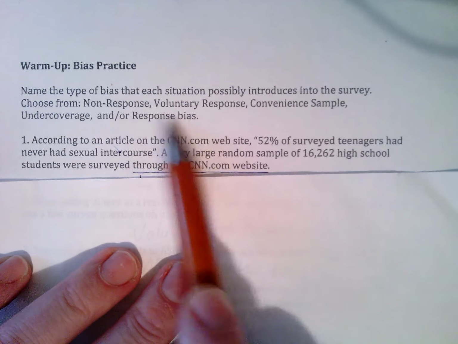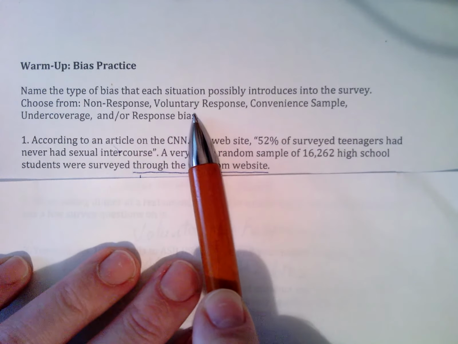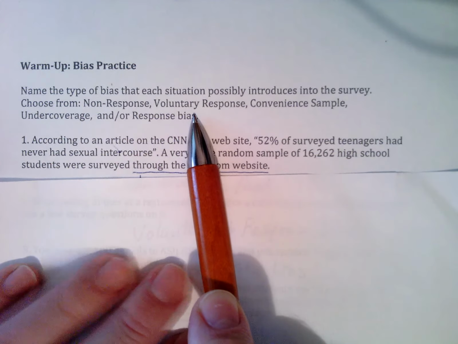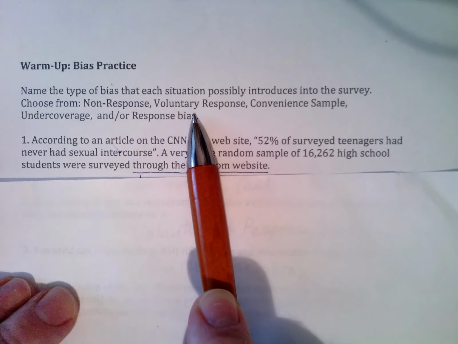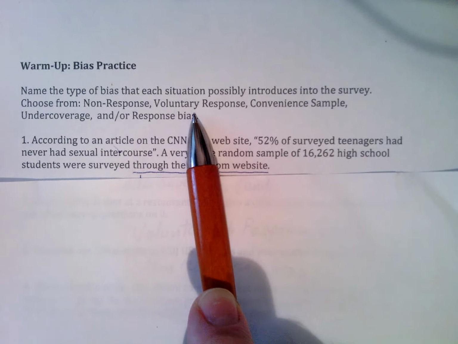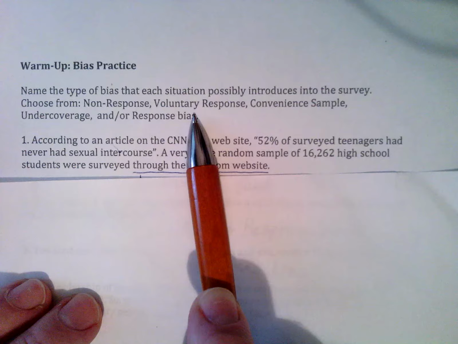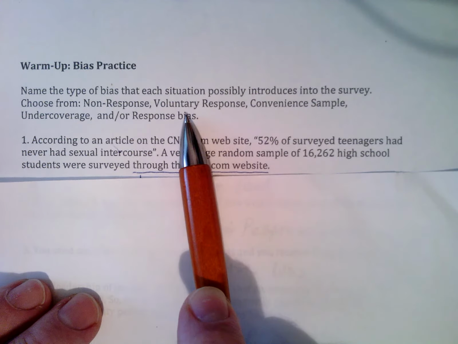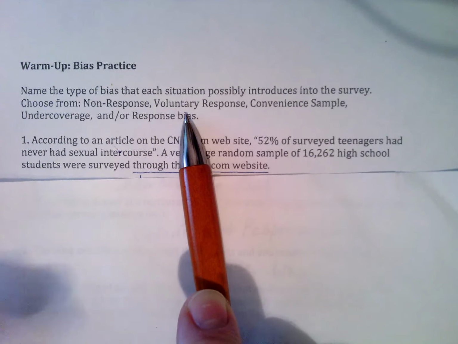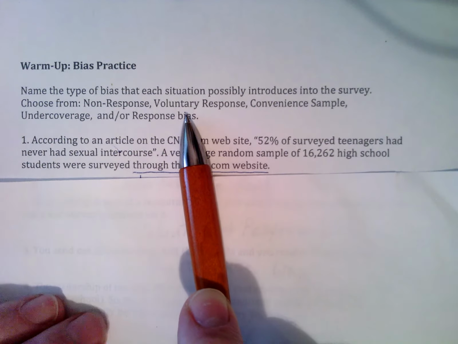We have voluntary response. This is like when you walk through the airport and go through customs, and they have a little button that you could hit that says a smiley face, frowny face, and you can choose not to hit it at all, right? That's voluntary response. Just like at a restaurant with a little comment card sitting on the table, you don't have to answer it. You can choose whether you want to or not.